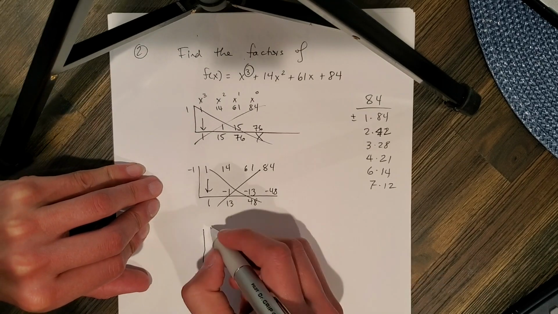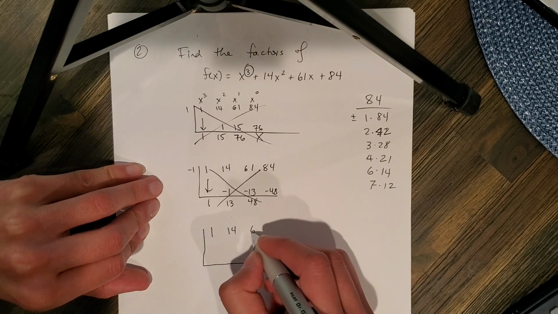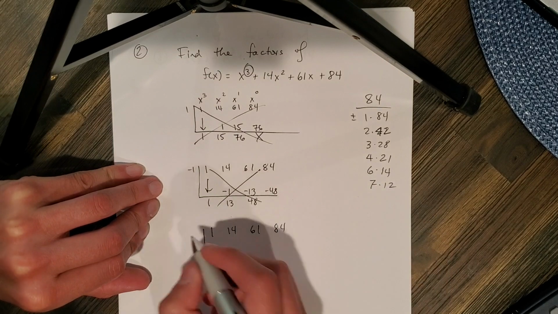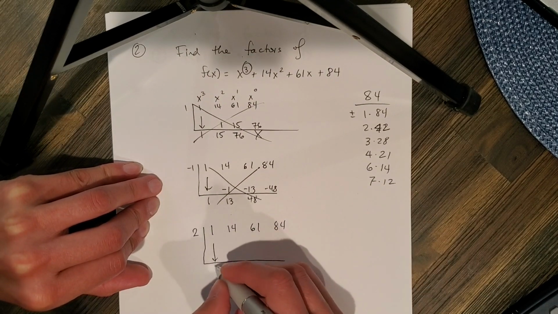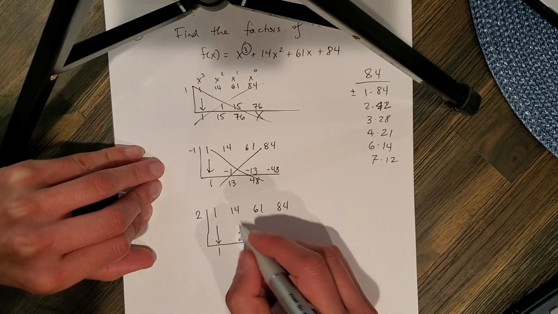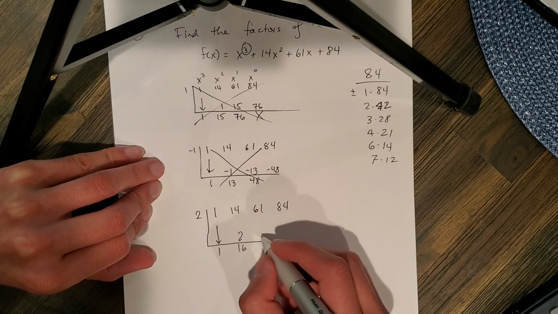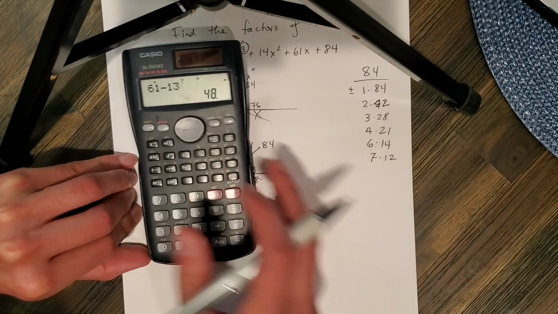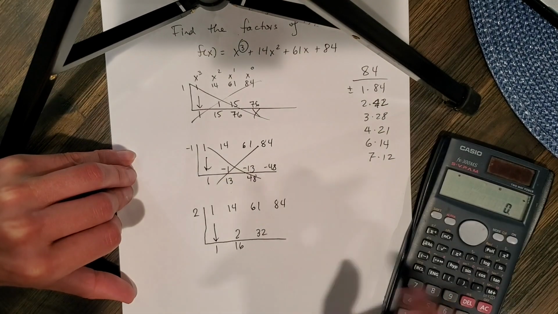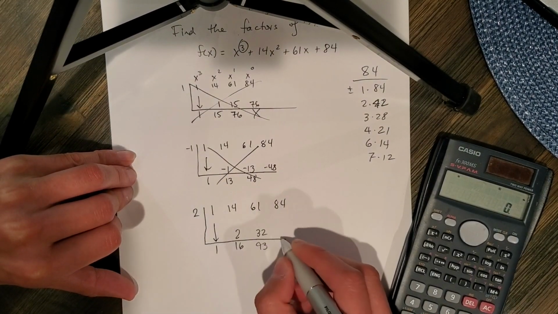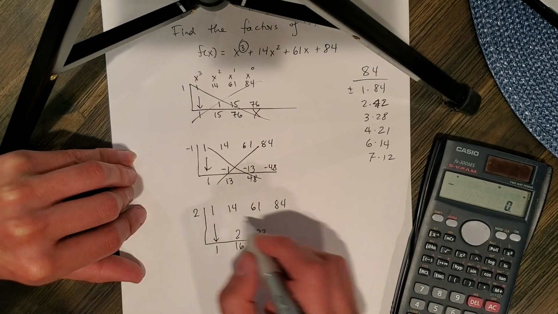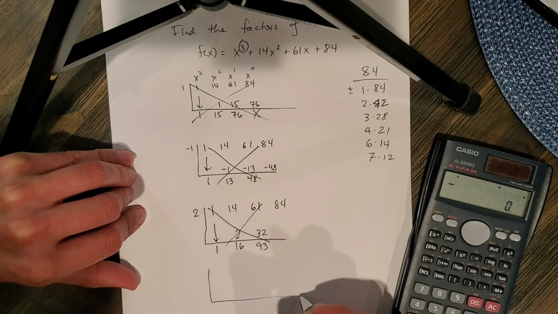Keep going. Do it all over again until we find one, okay? So now I'm going to go to positive 2. So 2 times 1 is 2. 14 plus 2 is 16. 2 times 16 is 32. 61 plus 32, that's going to be 93. And I know that's not going to work. 2 times 93 is going to be way more than that. So again, that one didn't work.